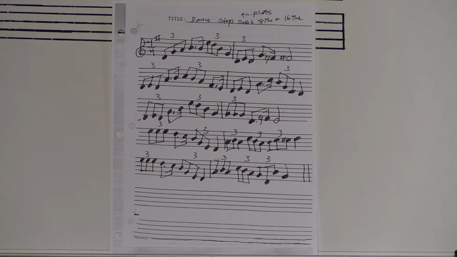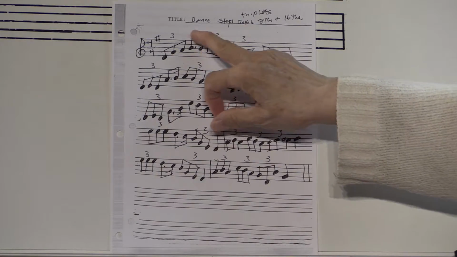So there's a whole song. It's not long, but it's a whole song, and it's based almost completely on triplets and dotted eighths and sixteenths. So let me play it again. I'll do it a little slower, just so you can follow along. And remember, the 3 means triplets, 3 notes to a beat, the dotted eighth and the sixteenth, 1 beat.